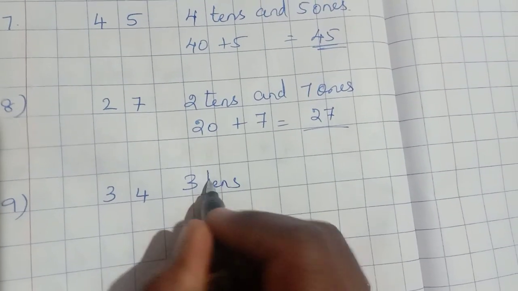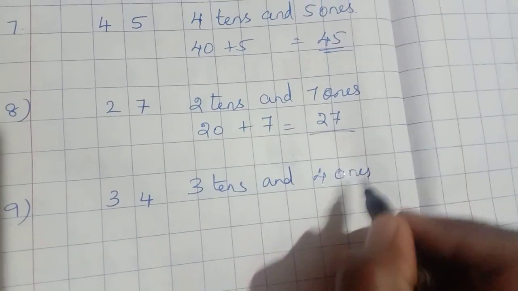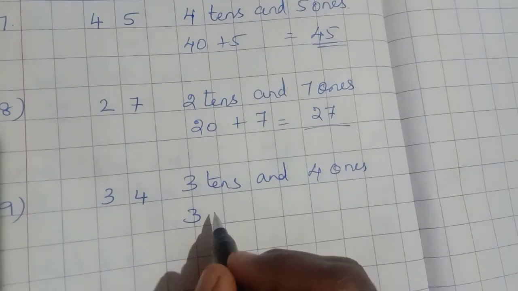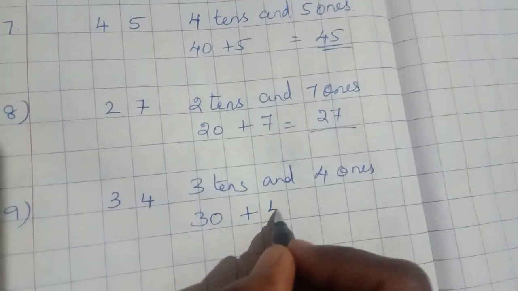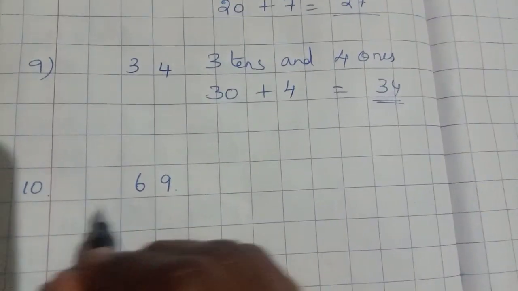3 tens and 4 ones. Okay, 3 times if you write tens, 30 and 4. 34. The answer we got.